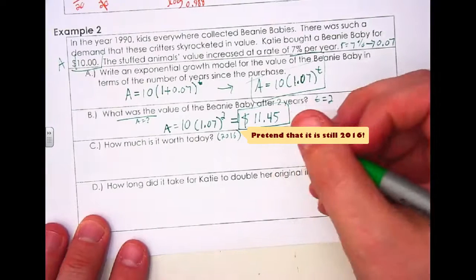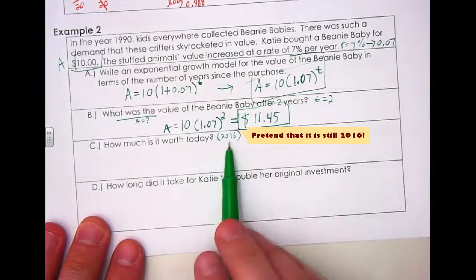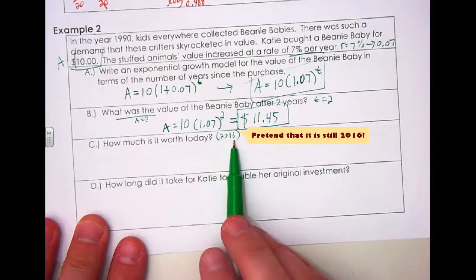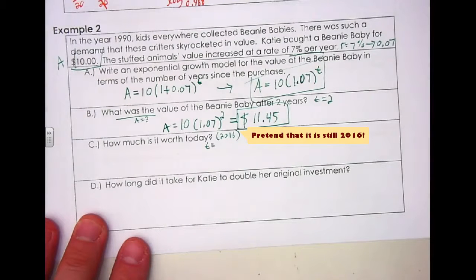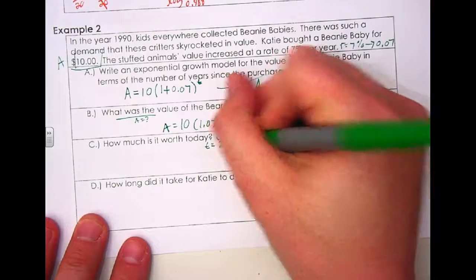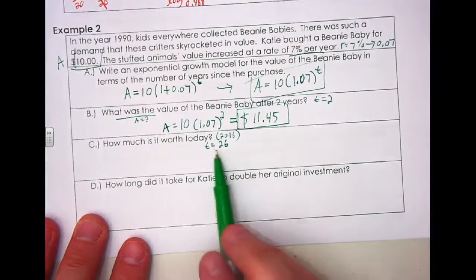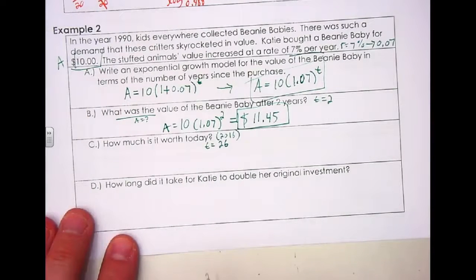So it's almost like saying we're starting time at 1990, and we want to know from 1990 how many years it is going to take us to get to 2016. Well, if we take 2016 and subtract 1990, you get 26 years. So t is 26 years, right? 26 years after she bought it, after 1990, that's our t. That's how much time has passed.